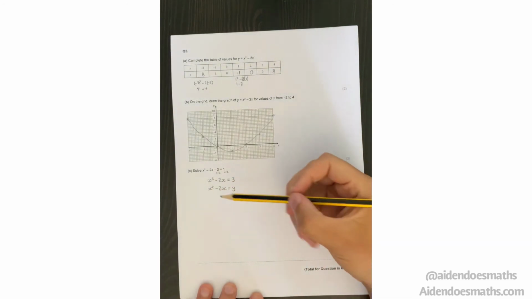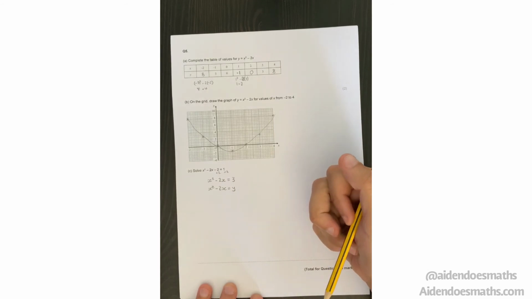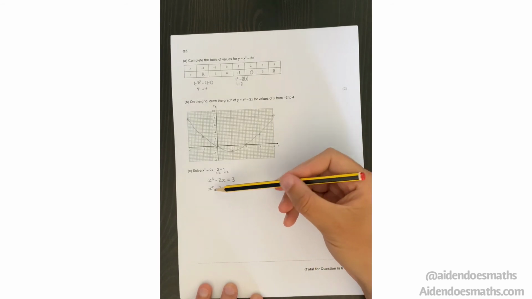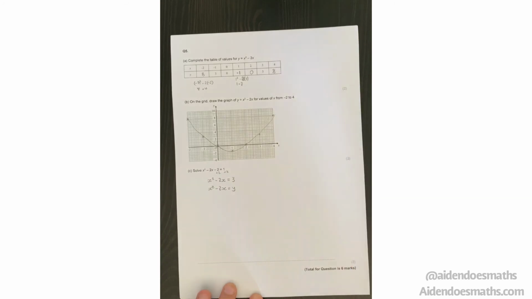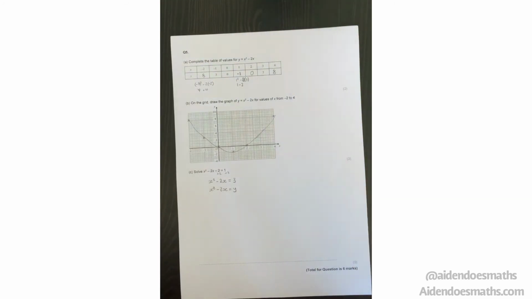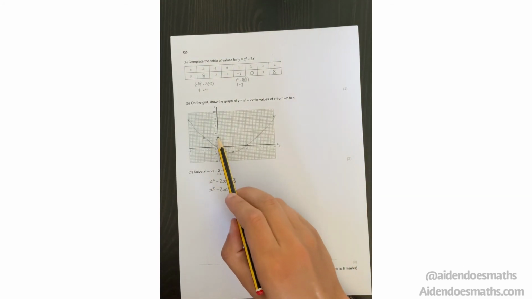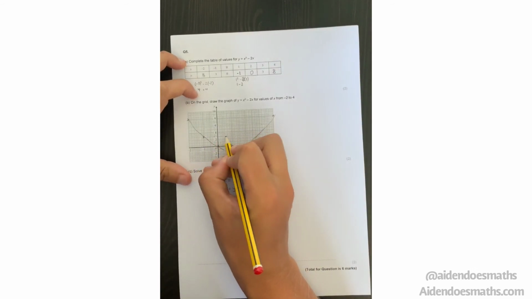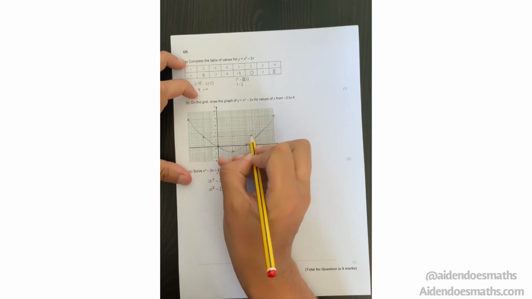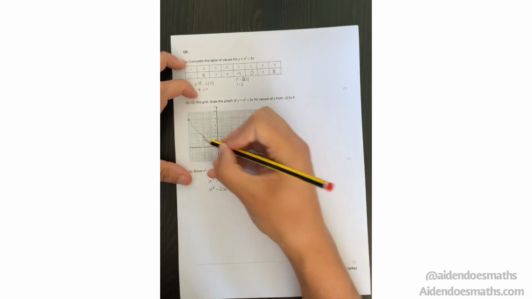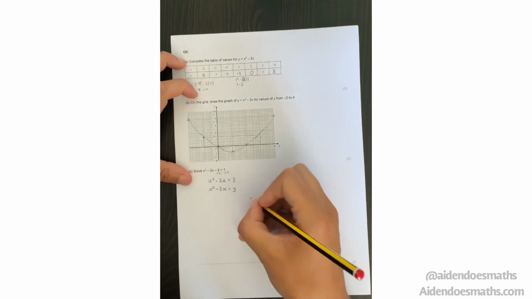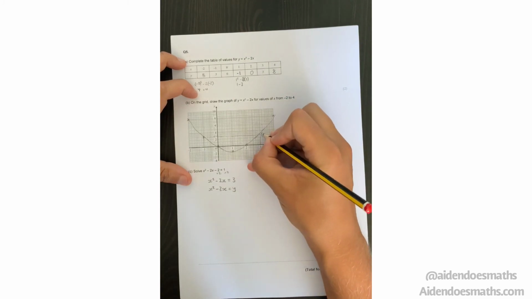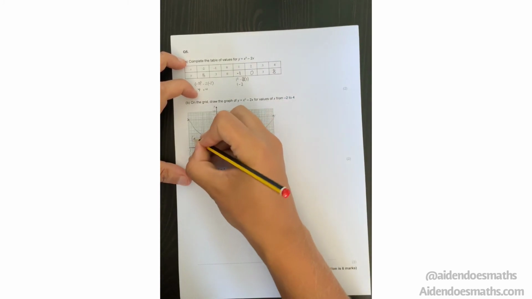So essentially, at what point does this line have a y coordinate of 3? If we find 3 on our y-axis, it's here. So if we go across, we can see there are 2 points at which y equals 3. One of them does end up at 3. So we've got the coordinates 3, 3 and minus 1, 3.